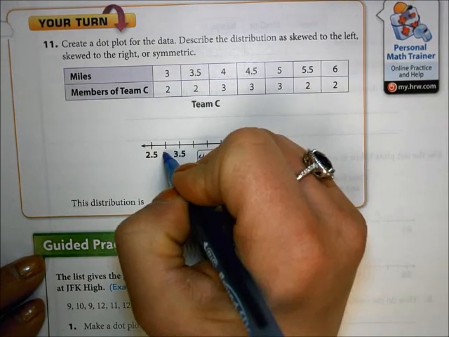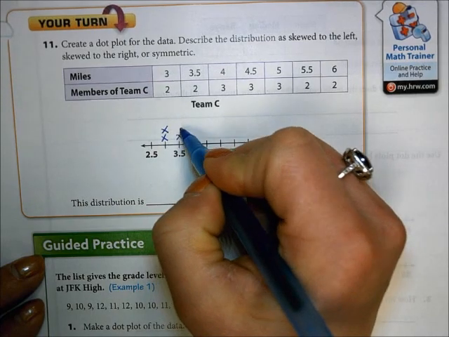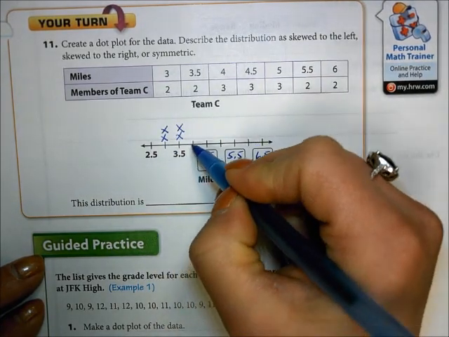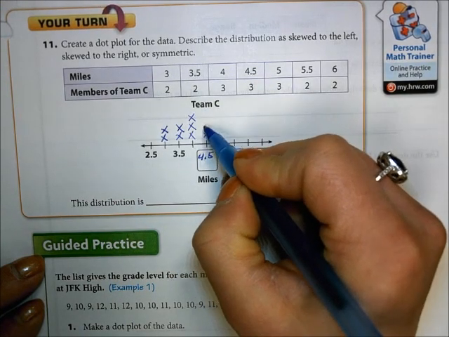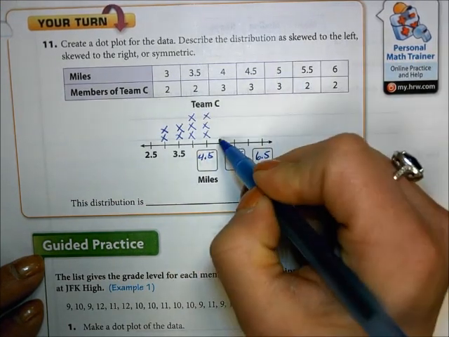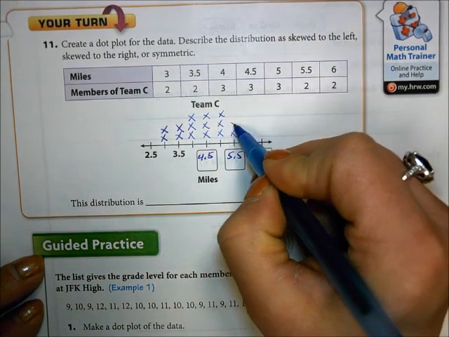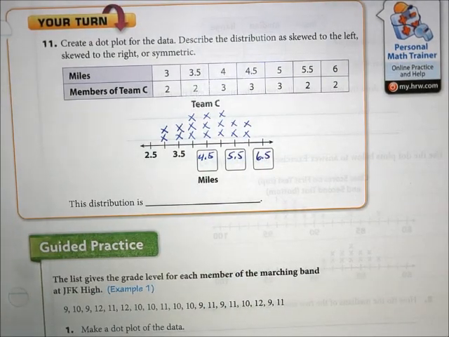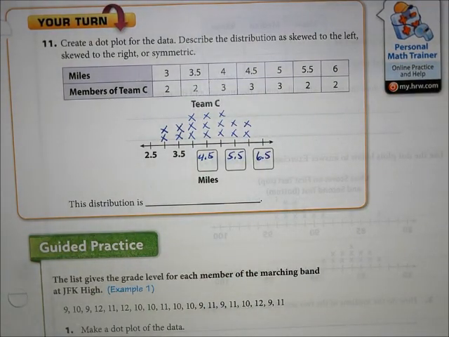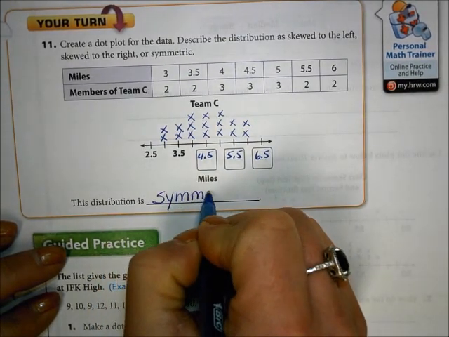At 3 miles, there were 2 team members. At 3.5 miles, there were 2. At 4 miles, there were 3. At 4.5, there were 3. At 5, there were 3. At 5.5, there were 2. And at 6, there were 2. Okay. Based on what I'm seeing, I would definitely call this distribution symmetric.